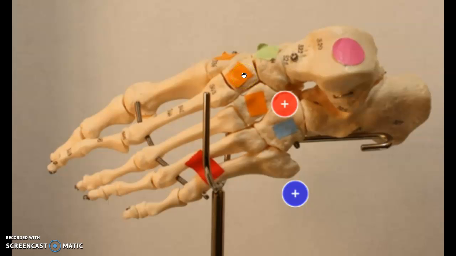In your lab book, I abbreviated them, and I get abbreviated answers, so please write out the whole answer. Then this is a cube, so they called it the cuboid. So that is the bones of the foot.